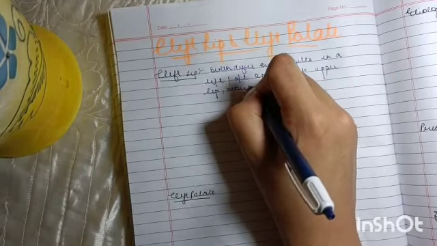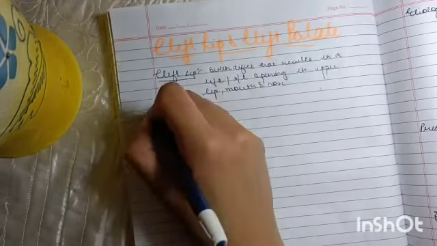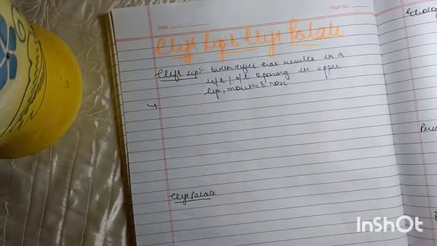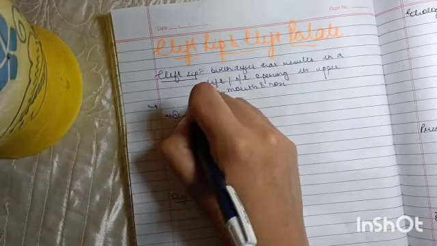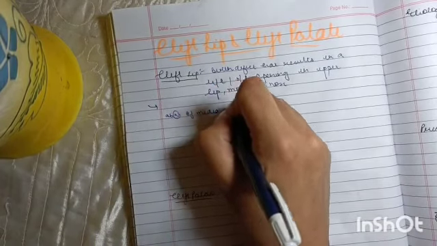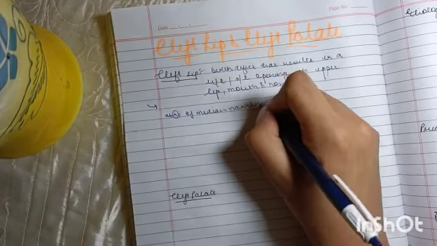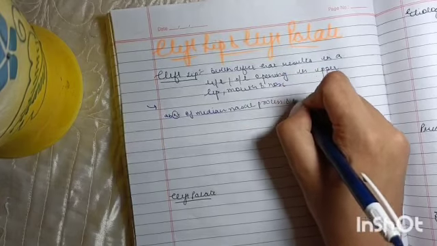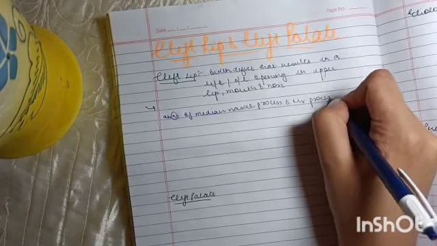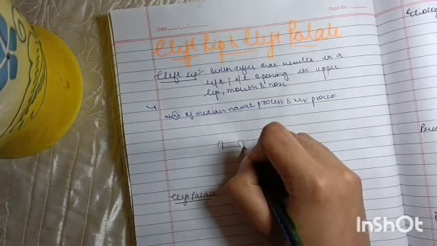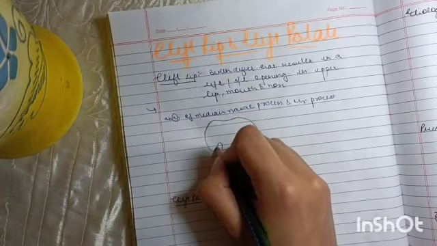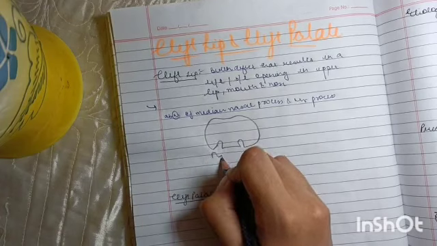mouth, and nose. Now, basically, the reason why a cleft lip occurs is because of the abnormal development of the median nasal process and the maxillary process. Median nasal process and maxillary process. Now, you must be knowing what is median and maxillary. If in case you don't know, suppose this is the diagram.